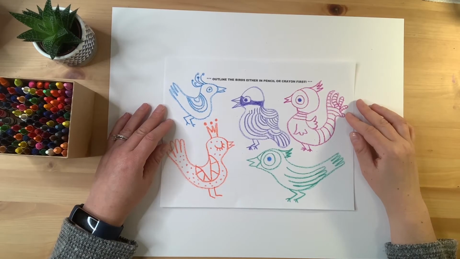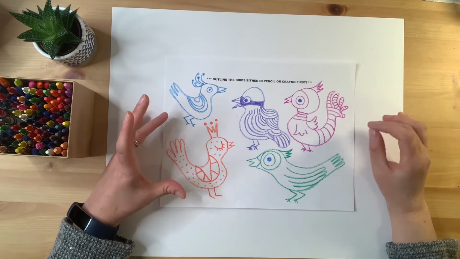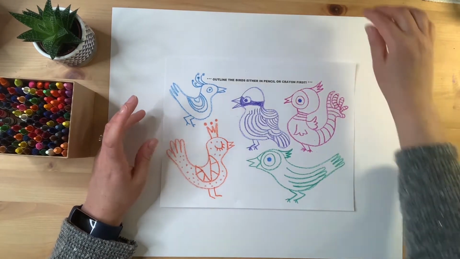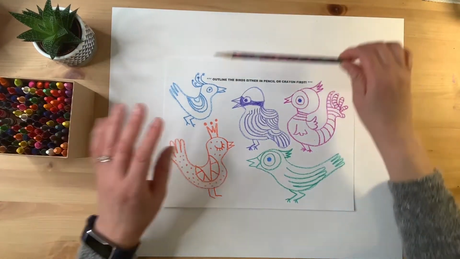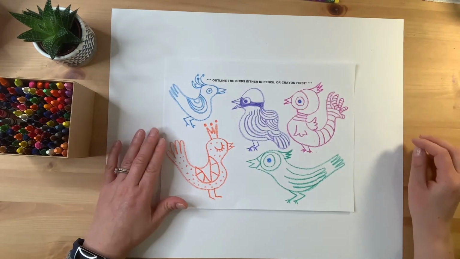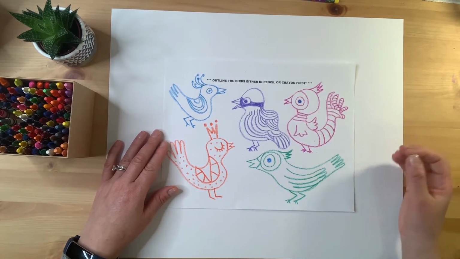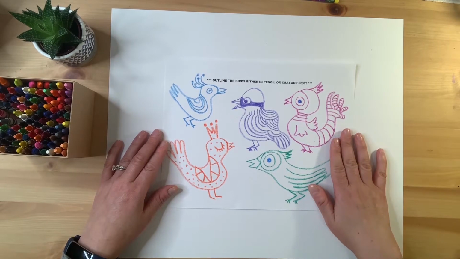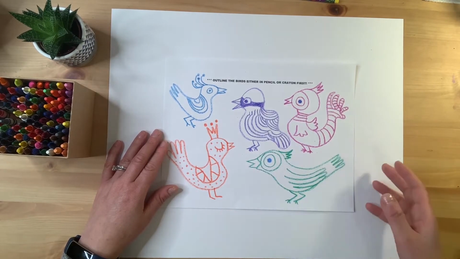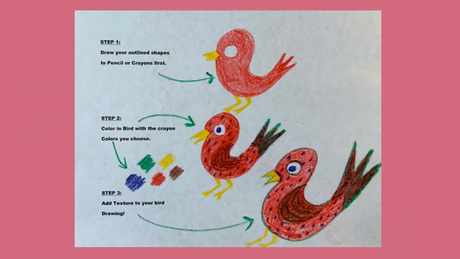Our first step is going to be to outline our birds. Now, I've created some examples here with crayons. You can work in either crayons or a pencil, depending on what you feel comfortable with. And you can pick one of these birds out and draw them your way. The first step of what we're going to do is outline our birds. So we're going to pick a crayon and then outline our birds.